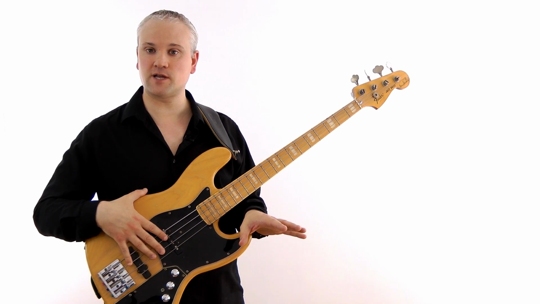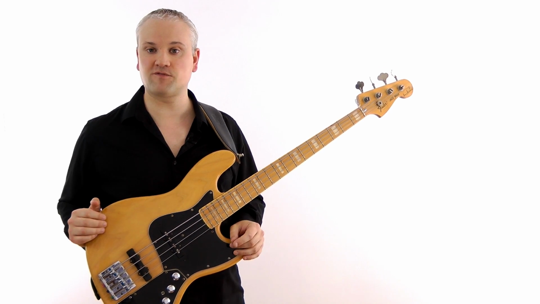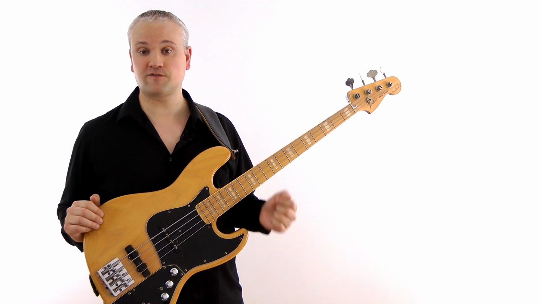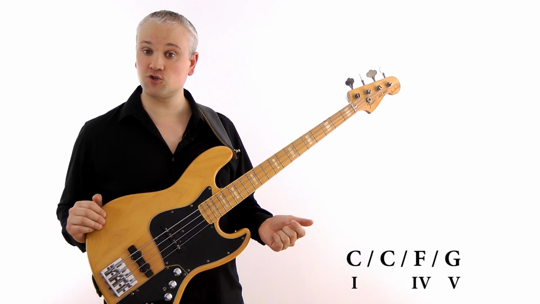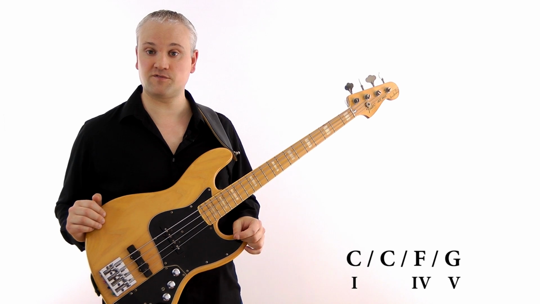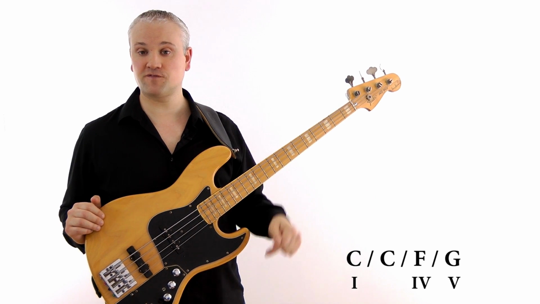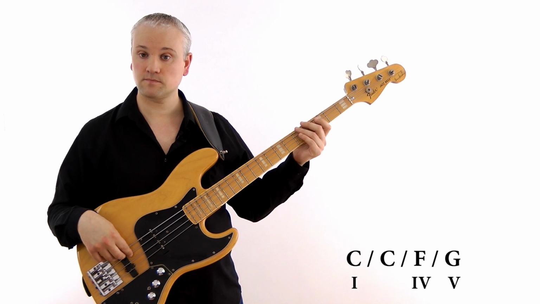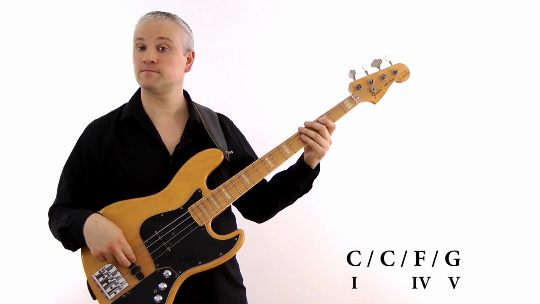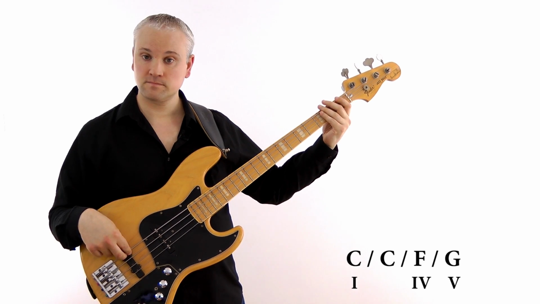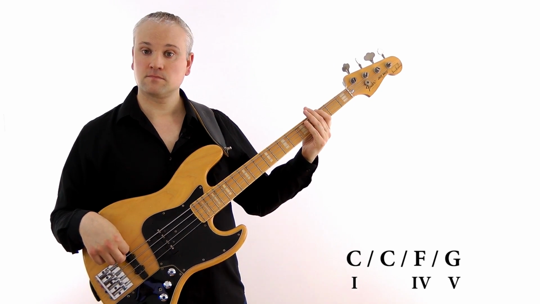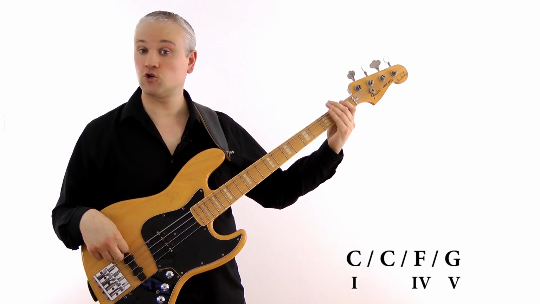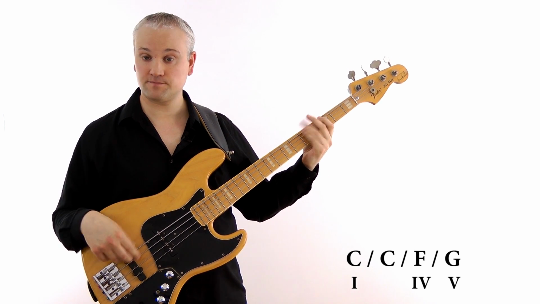So here's a little chord progression using those chords 1, 4 and 5. We're going to be in the key of C. So chord 1 is C major, chord 4 is F major, and chord 5 is G major. We're going to have chord 1 for 2 bars, chord 4 for 1 bar, and chord 5 for 1 bar. So that's C major for 2 bars, F major for 1 bar, and G major for 1 bar, okay? So along with the backing track. C, chord 1, F, chord 4, G, chord 5.